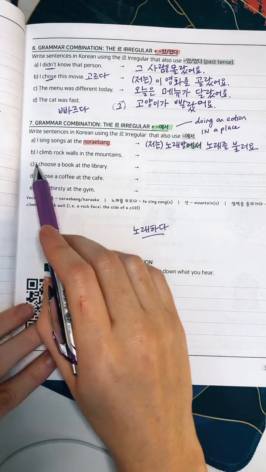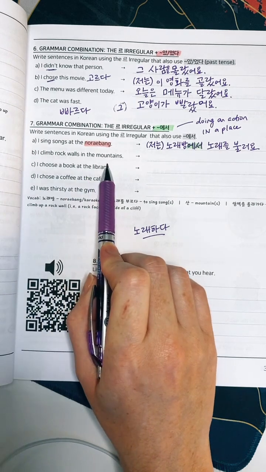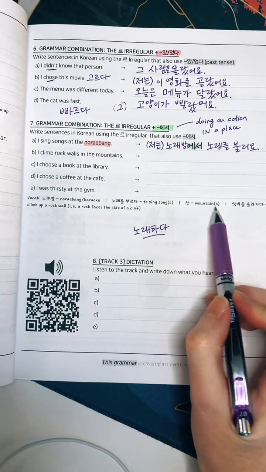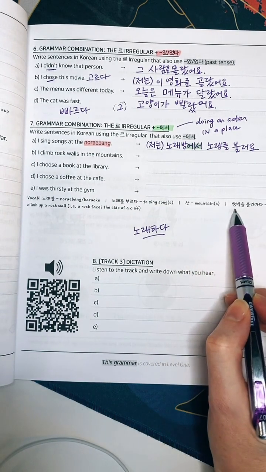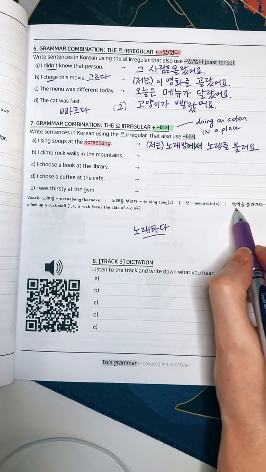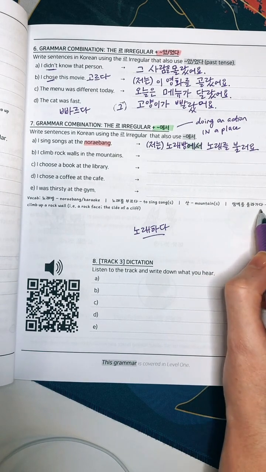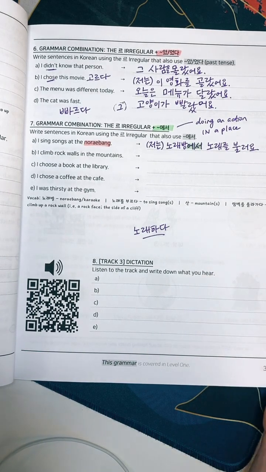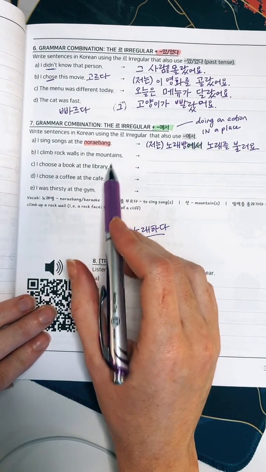Okay. B. I climb rock walls in the mountains. So we have the word here, 산, meaning mountains. And we have 암벽을 올라가다 to mean to go up. 암벽 is these rock walls or cliff faces. And 올라가다 means to go up. So I climb rock walls in the mountains.